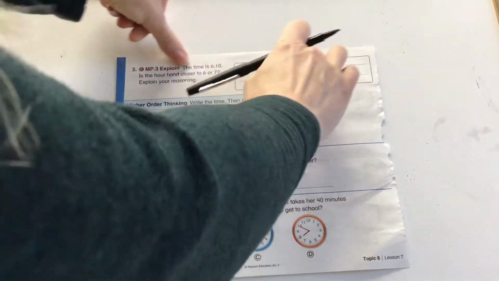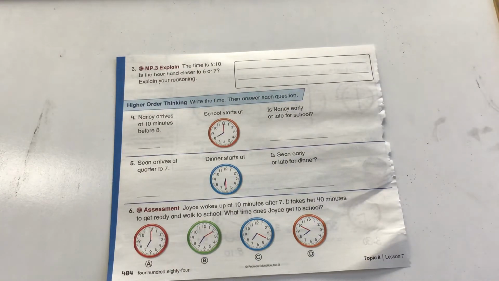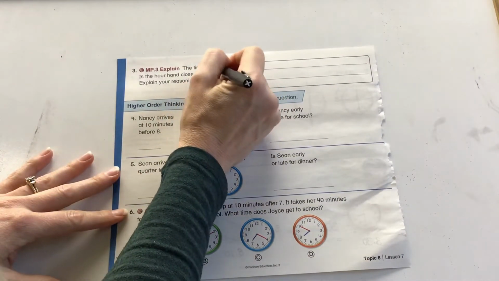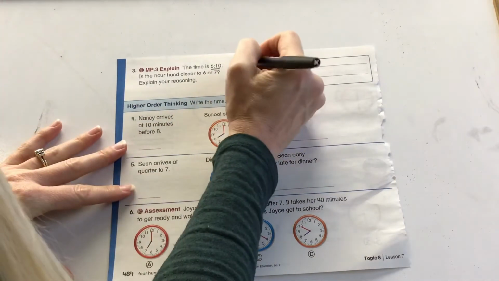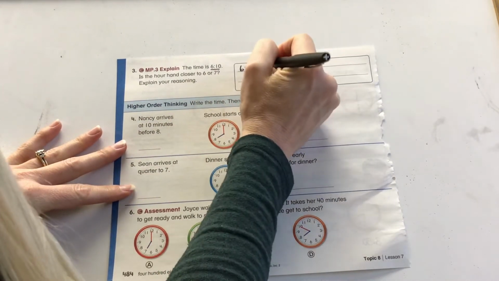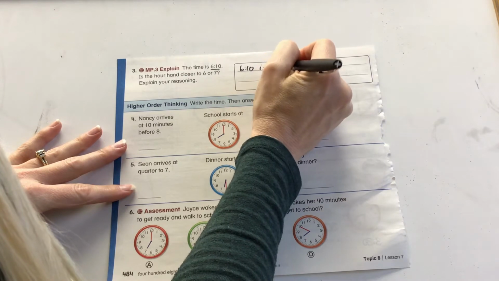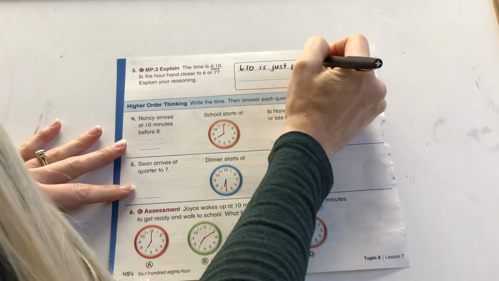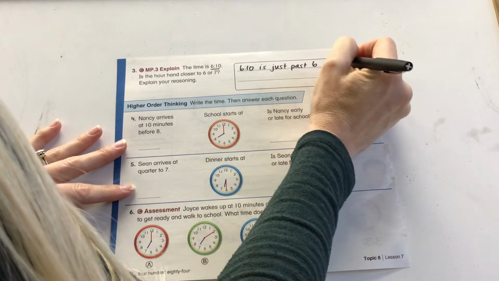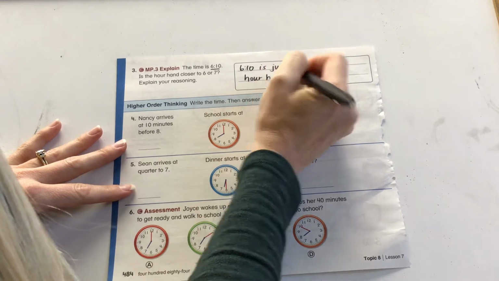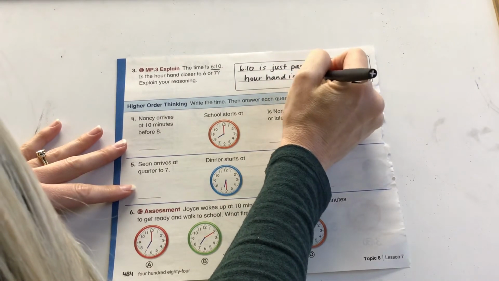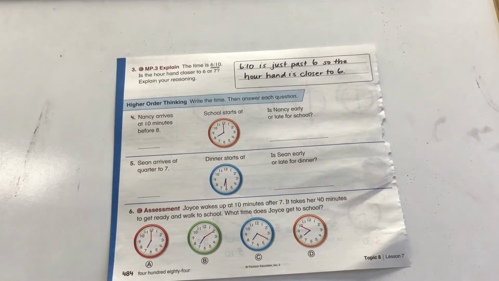And get that all ready. Okay, number 3. The time is 6:10. Is the hour hand closer to 6 or 7? Explain your reasoning. So I would say 6:10 is just past 6. So the hour hand is closer to 6.